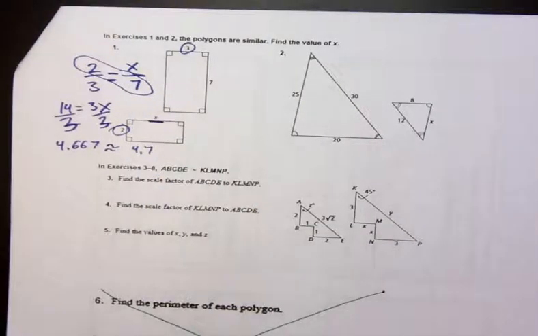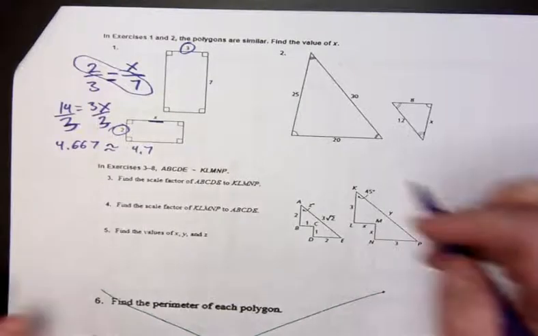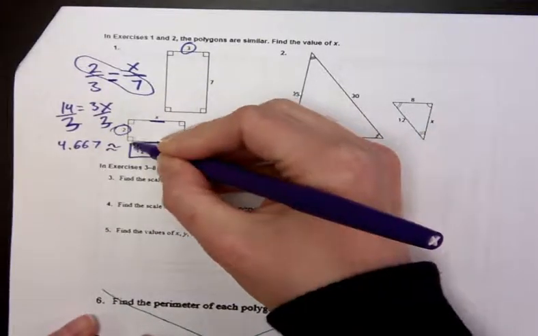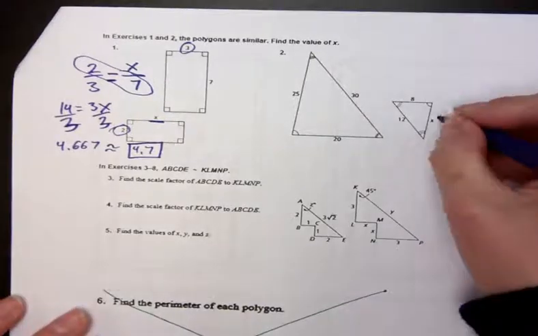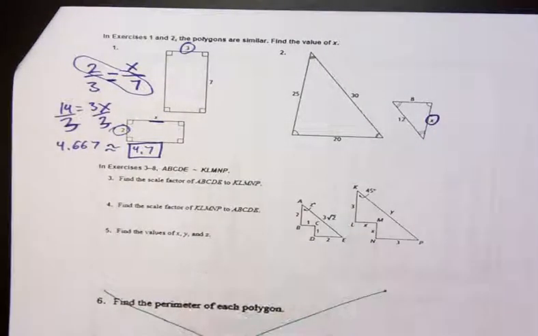Does it give us a unit? Are we dealing in inches, meters, or anything? So I'm going to leave it like this. I could write units, but I'm just going to leave it. All right. We're going to take a minute in your group, see if you can do problem 2. All we're doing is finding x right here. Figure out how to set that up and solve it.